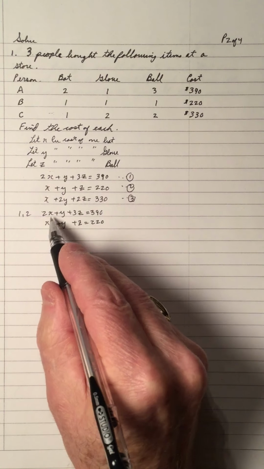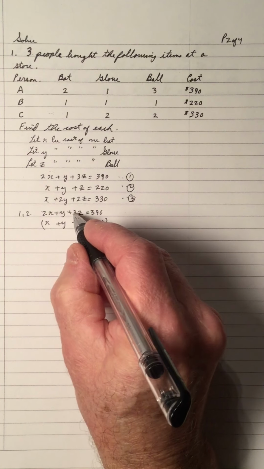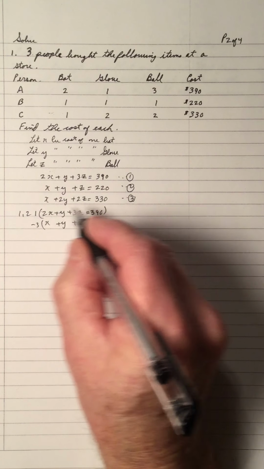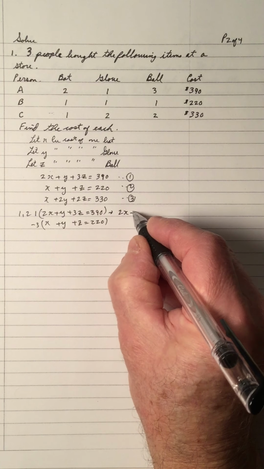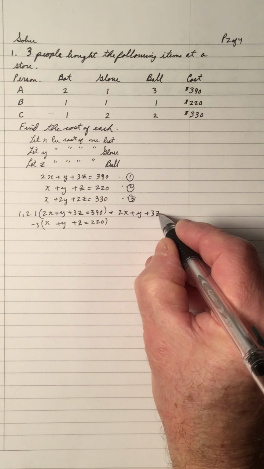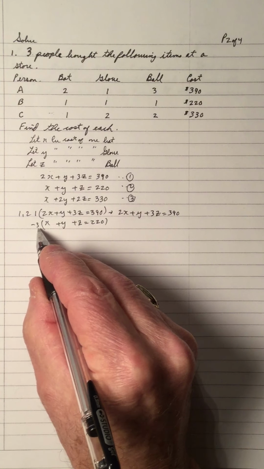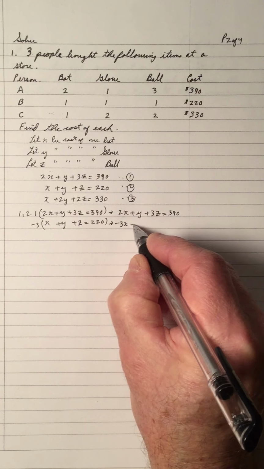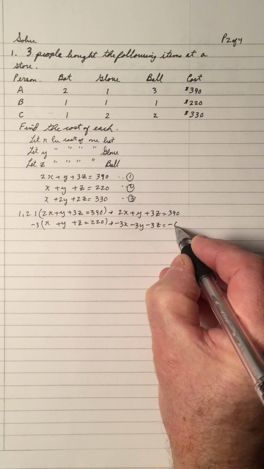So that's equation 1 right there, equation 2 is there. That's a 3, so I need a -3, so I multiply by -3. And I don't need to touch this one, I just multiply it by 1 and it stays the same. 1 times any number is that number. -3 times all of these is -3x minus 3y minus 3z equals -660.